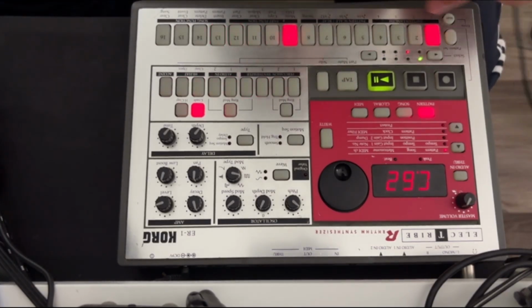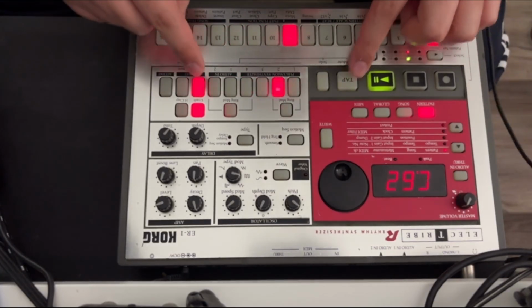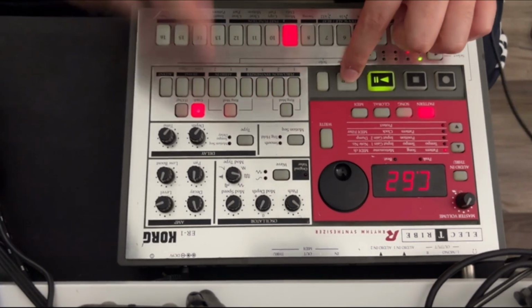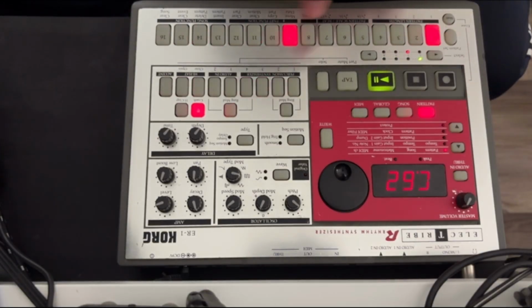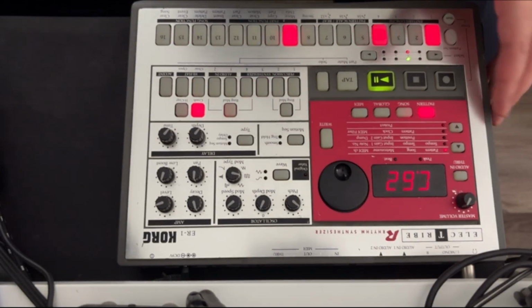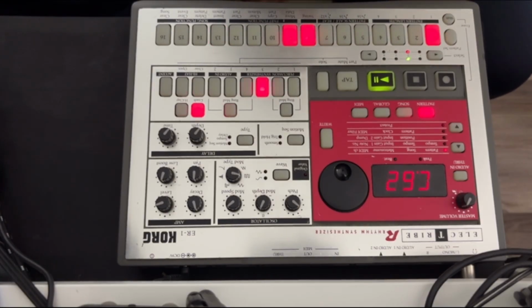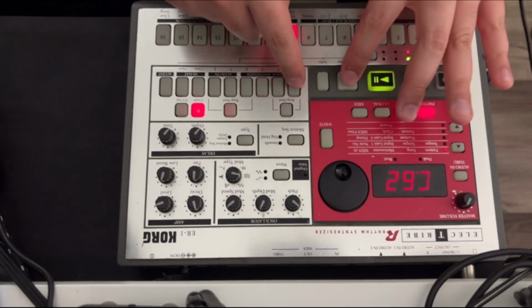No kick. That's nice. I'm gonna add effects. Check this out with the bass back in.